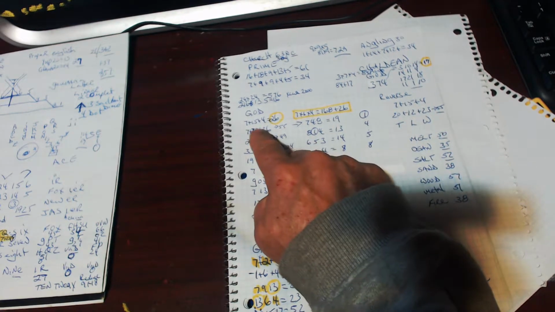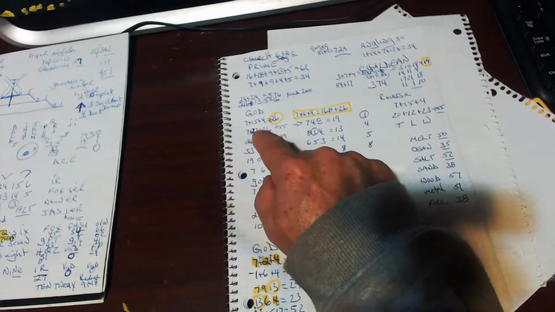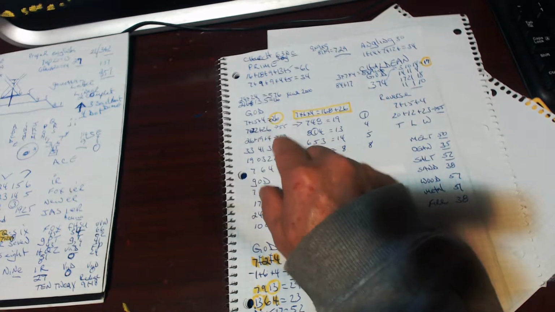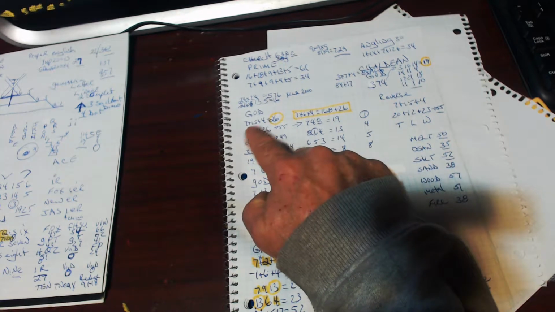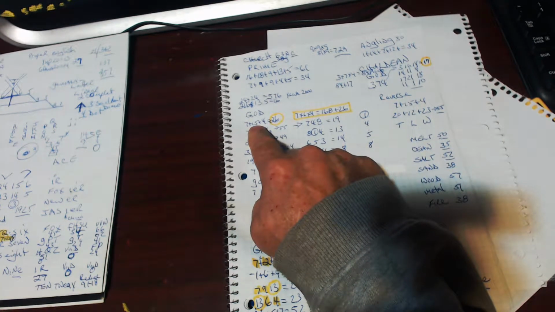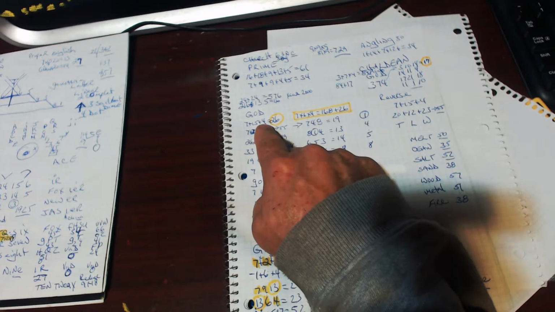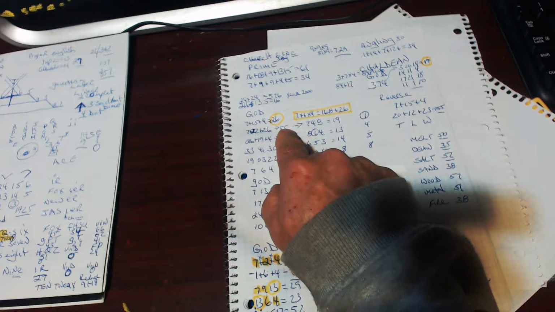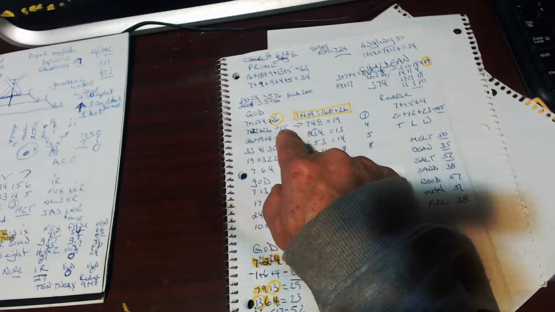There's other ways to do this also without using the reverse as what I did. The reverse of this would be 20. The reverse of this would be 12, making it 32. The reverse of this would be 23, and the total would be 55 again.